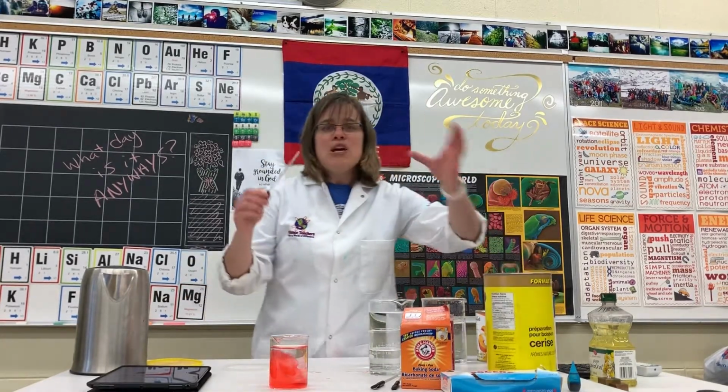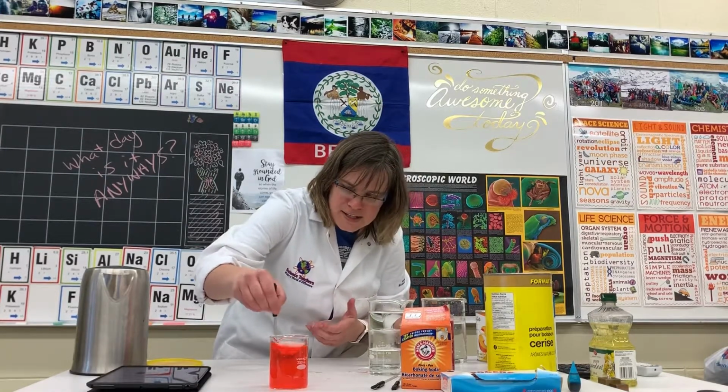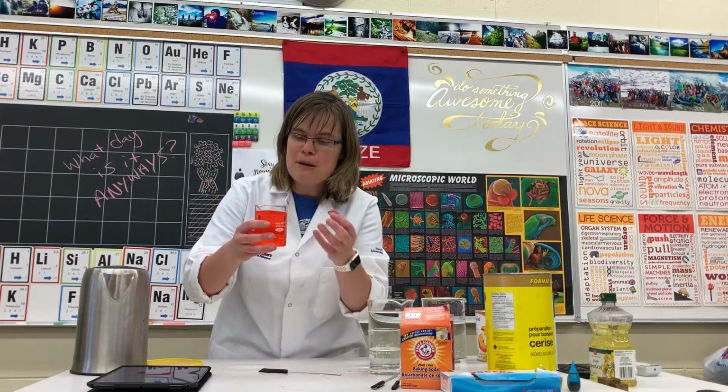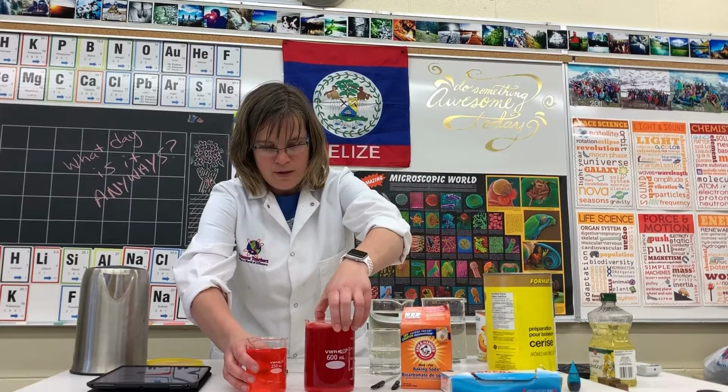So your mom, she doesn't like using tons of sugar, so she makes you something called an unsaturated or dilute solution. We didn't put very many grams of this. Check the difference. Okay?